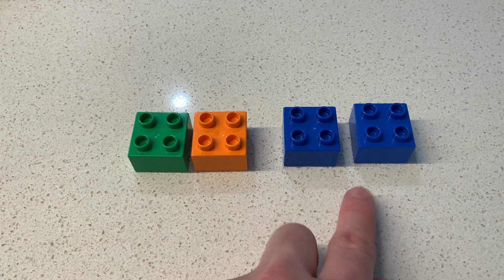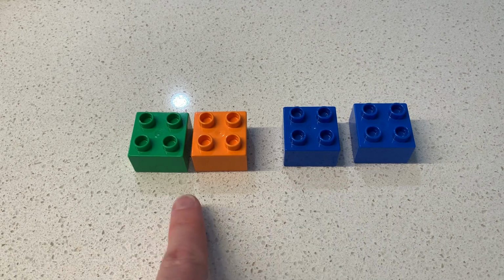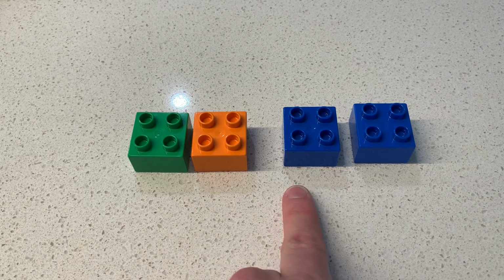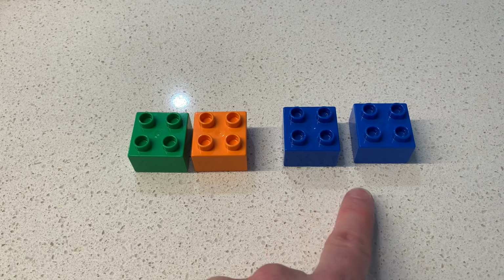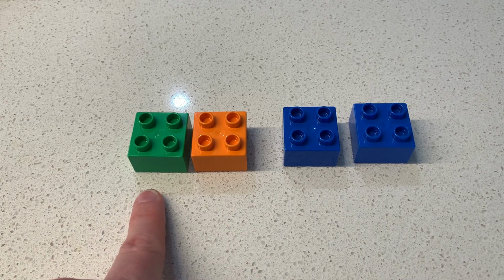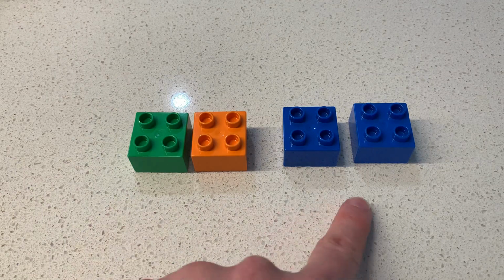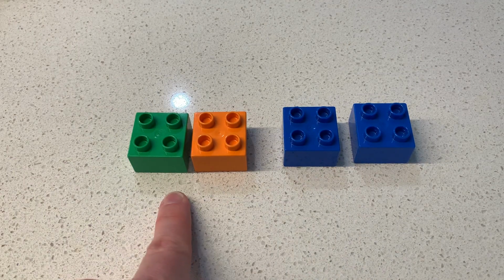So we're focusing on what are my chances of pulling a blue block? It's 2 out of 4. It's not likely just because there's 2 blue and only 1 orange and 1 green. So, key point to remember, you're looking at the total number. You're not just looking at individual colors.